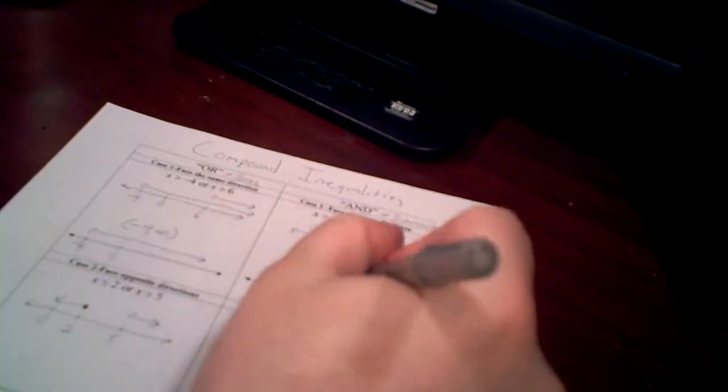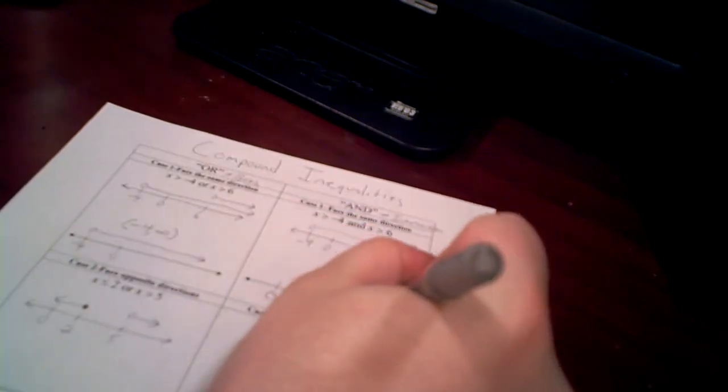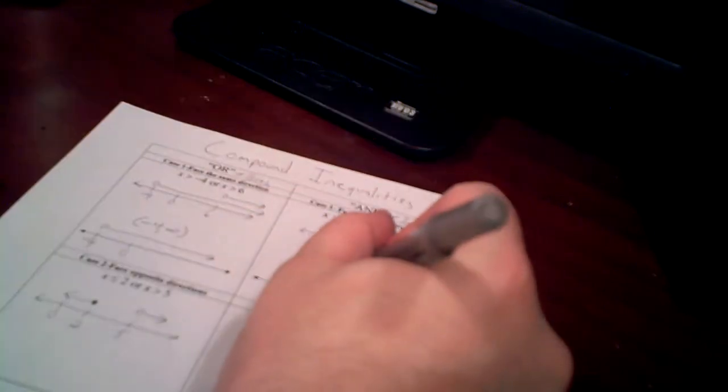Now on the "and" side of this, I'm literally looking for where do these two graphs intersect. And they intersect from 6 over. So my final graph on this one would be from 6 over. And you can see "or" is more because on the "or" one, I have more solutions than the "and" one. Interval notation would be parentheses 6, not including 6 because it's open circle, to infinity.